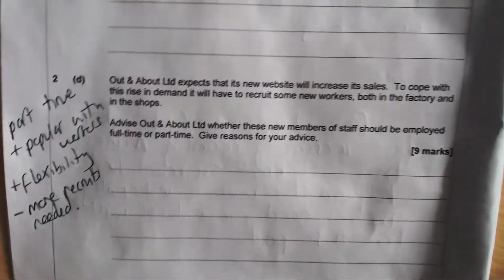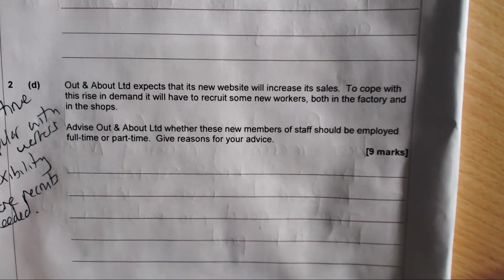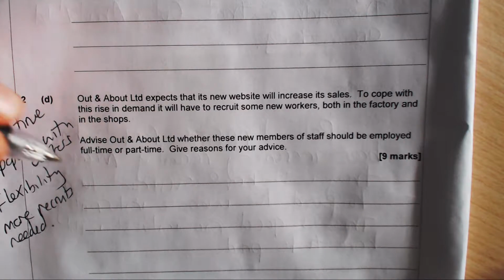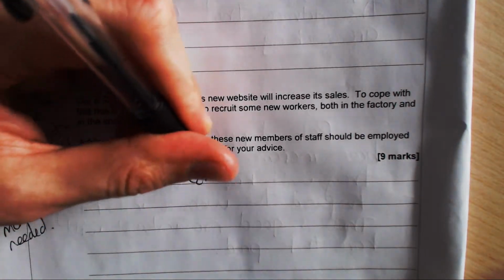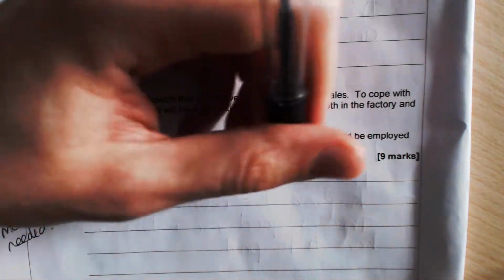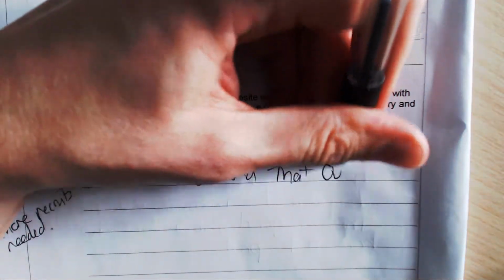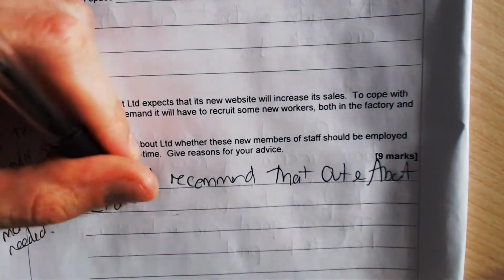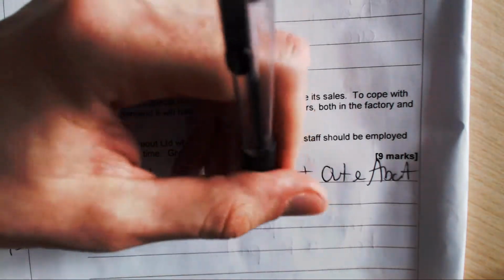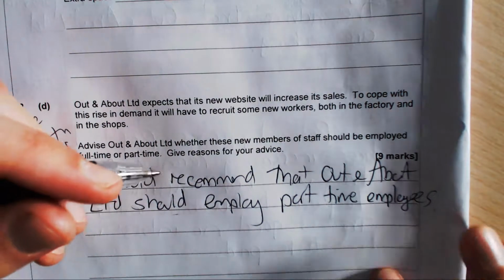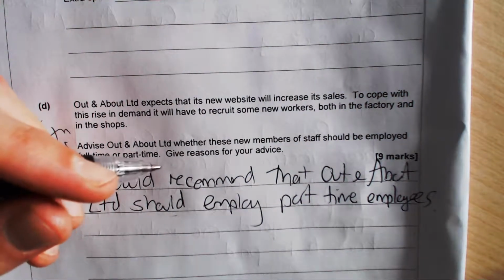I've got it planned. So start off every 9 marker with your decision. I would recommend that Out and About Limited should employ part-time employees. Okay, so now the reasons why.